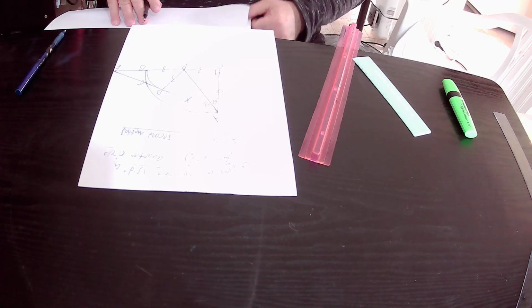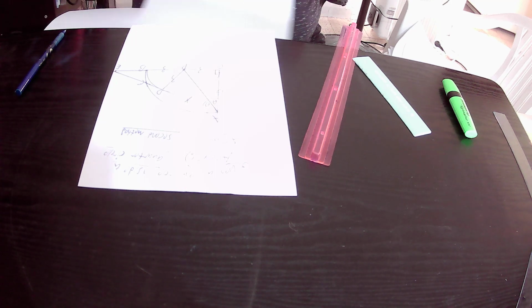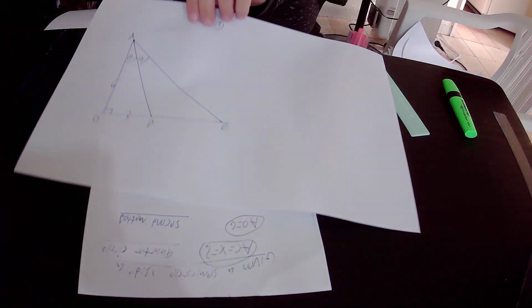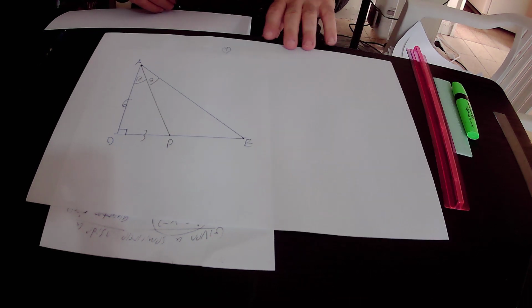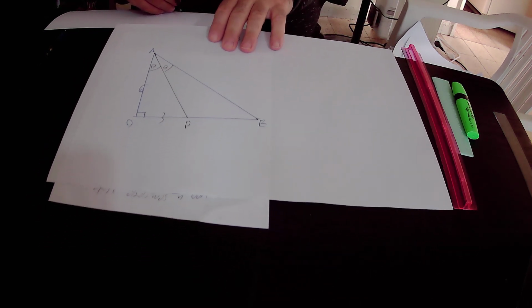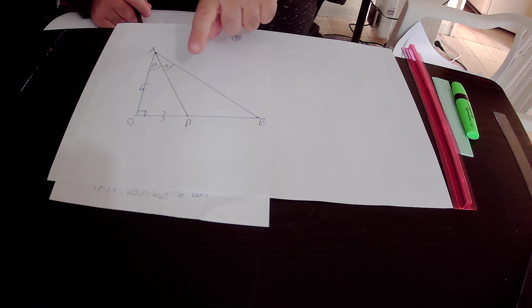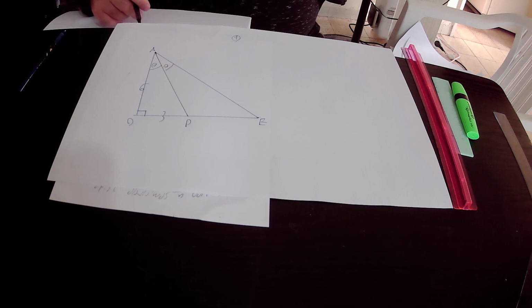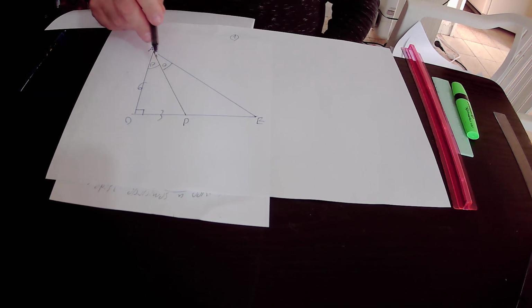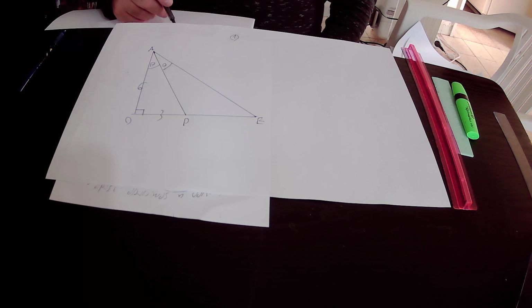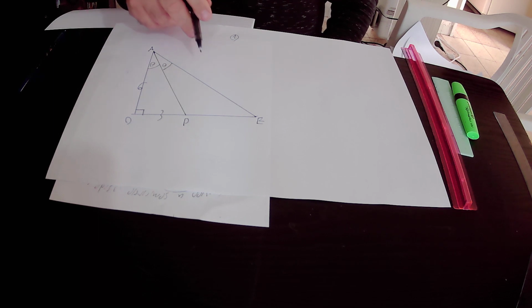So actually, this is the right triangle AOE that I copied from the original drawing. Here OP is the radius of the semicircle that is equal to 3 units. And AP is the angle bisector of triangle AOE. That is to say, it divides angle OAE into two halves. Each half equals theta.